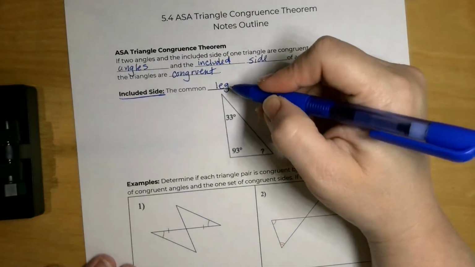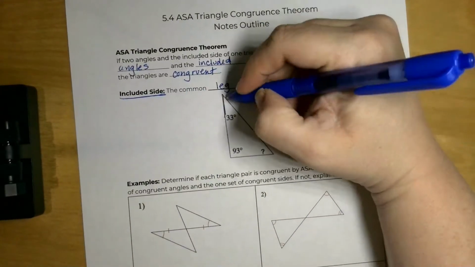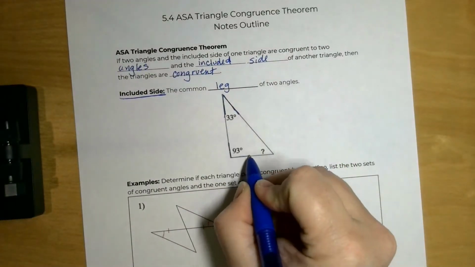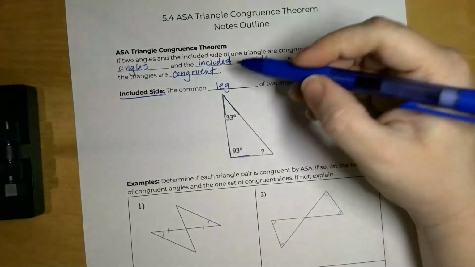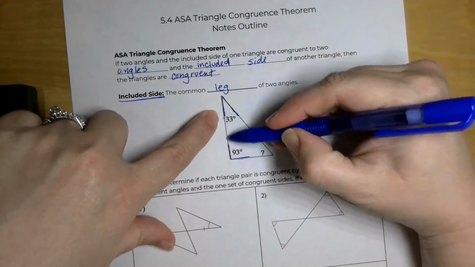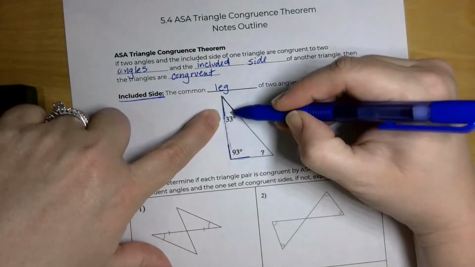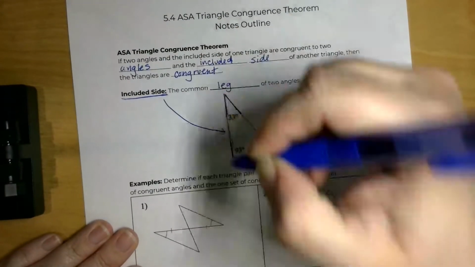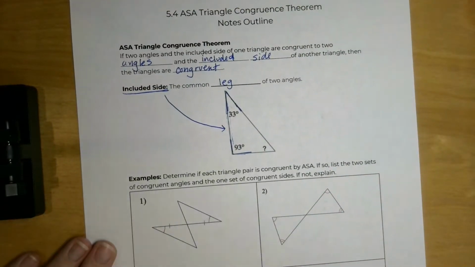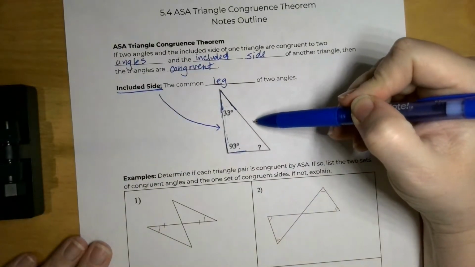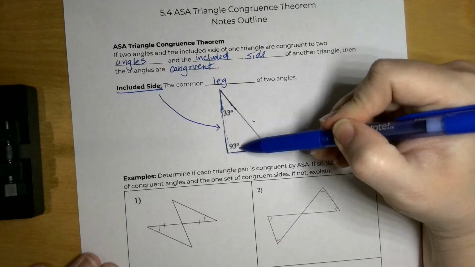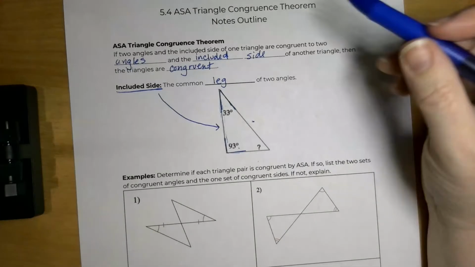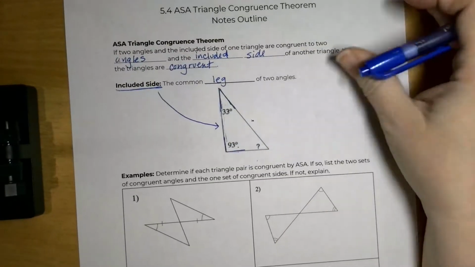So for example here, we have a triangle. There's one angle. Here's another angle that's listed. Yes, we could find that third angle if we needed to, but do you see how this side is the side that kind of connects those two angles? That would be your included side. Okay, so it's not two angles and some side over here, or two angles and some side over here. It's the side that ends up connecting those two angles. It's the leg that they have in common.